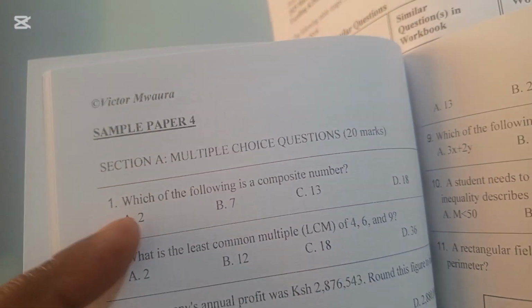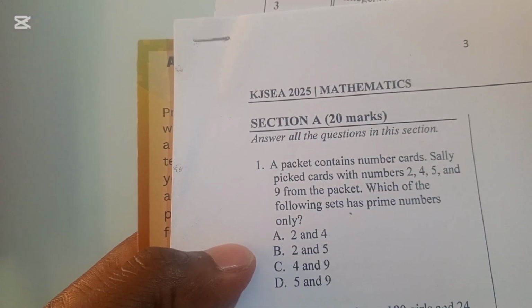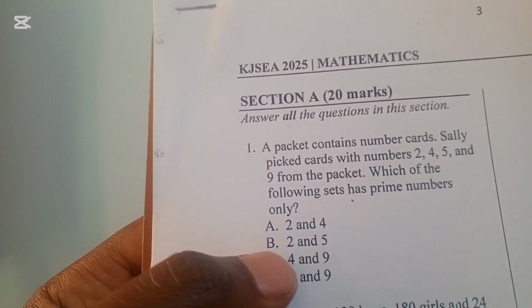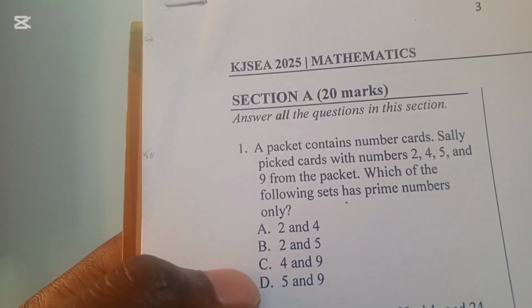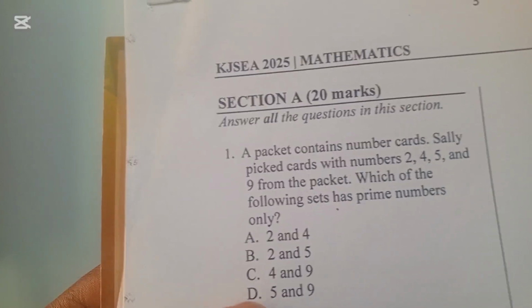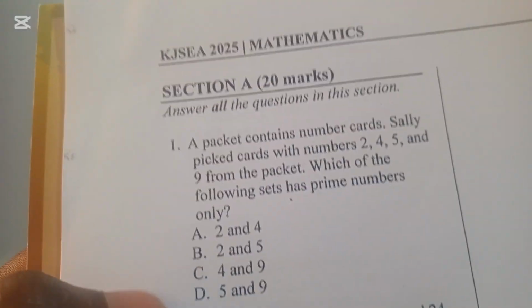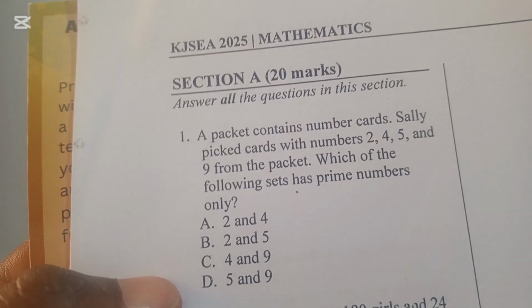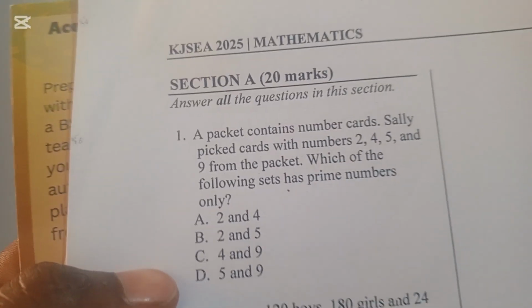And in this question, we know 2, 7 and 13 are prime numbers. The answer was 18. And in the exam, we know 4 is not a prime number, 2 and 5 are prime numbers, 4 and 9 are not prime numbers, 5 is prime, 9 is not a prime number. So the answer in the exam was B. 2 and 5 are prime numbers.